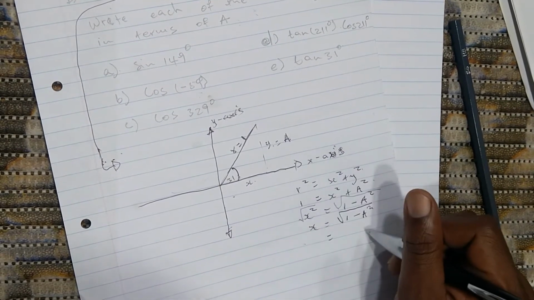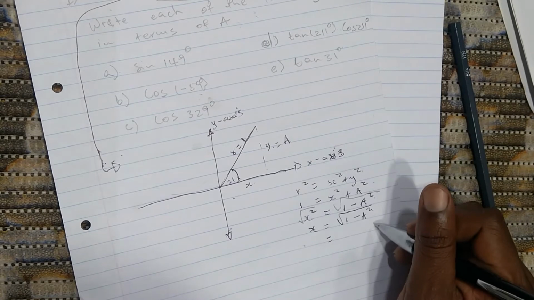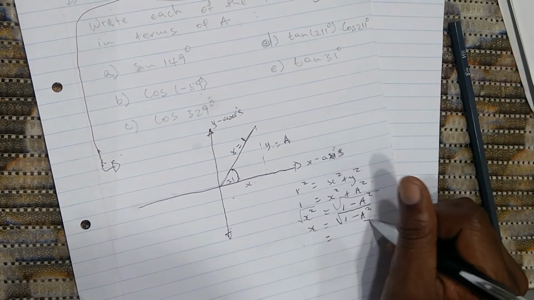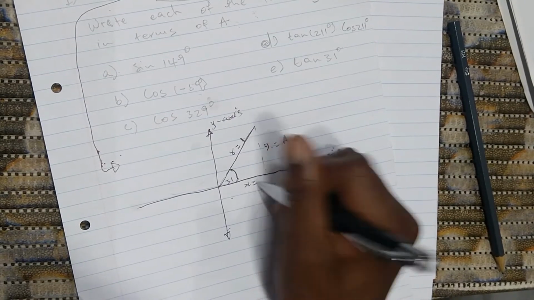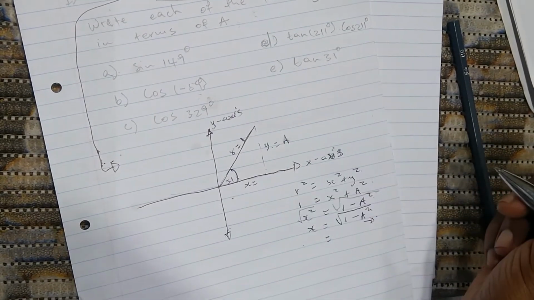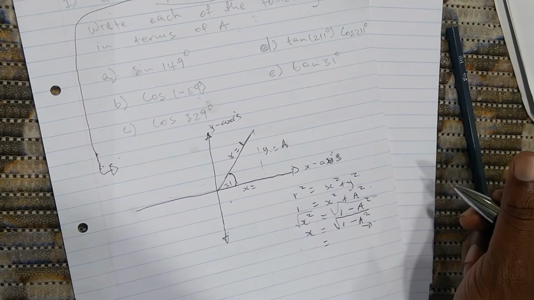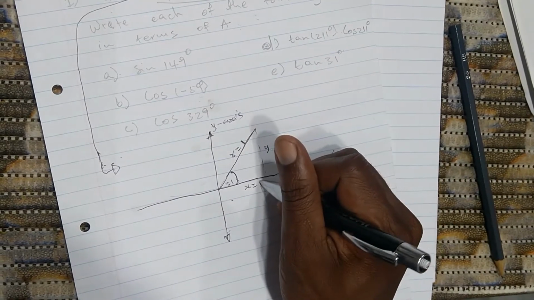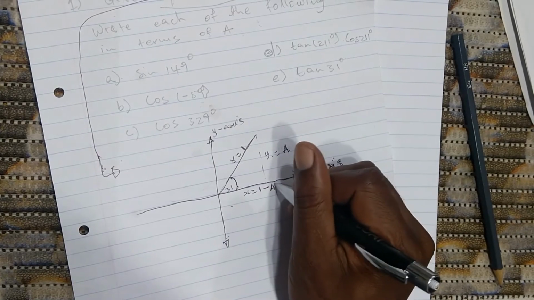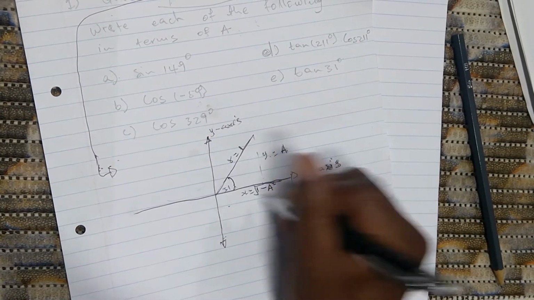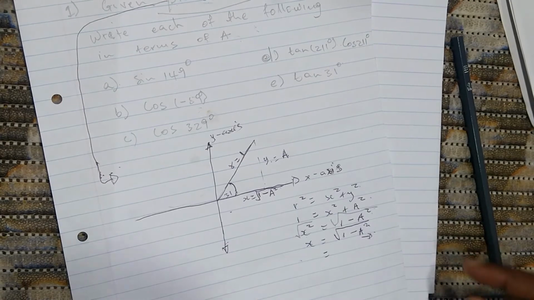So this is now the value of x, and then we can take that x and put it here as the square root of 1 minus a squared.